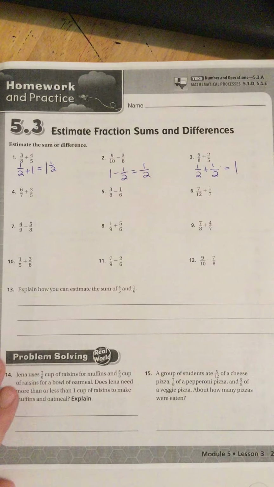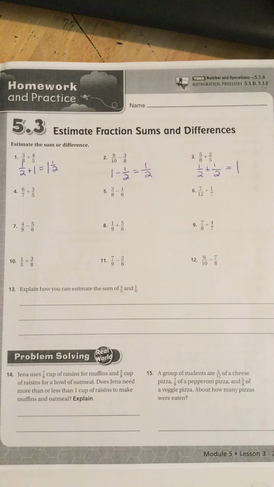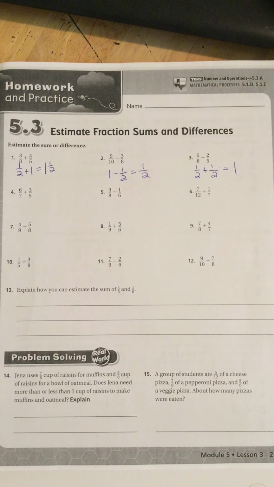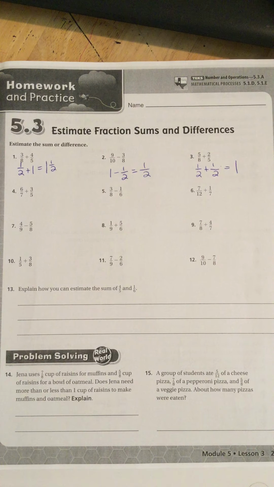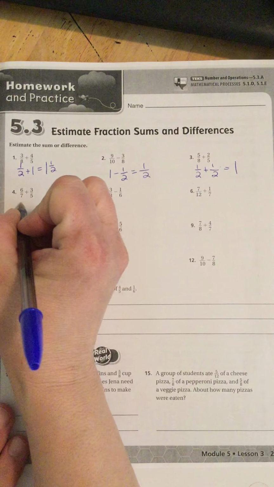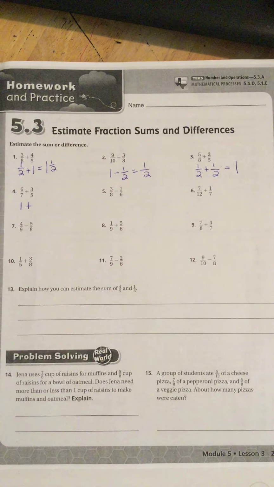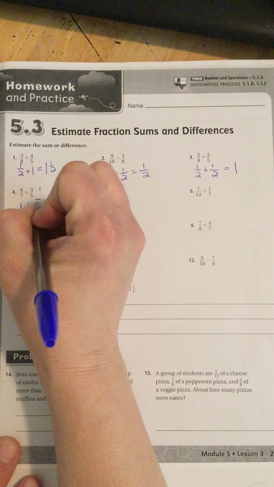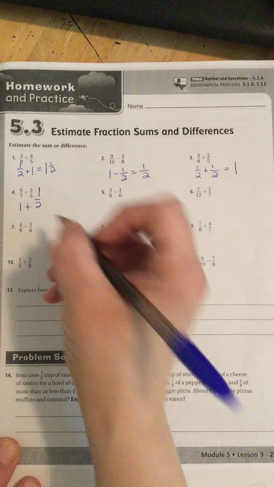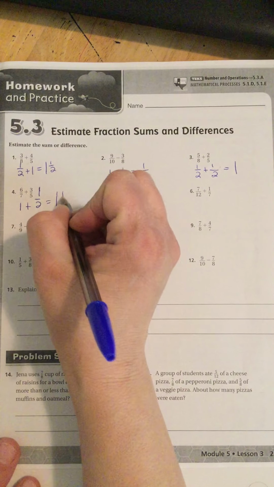6/7 minus 3/8. Or plus 3, sorry. 6/7 plus 3/5. 6/7 is close to 1. 3/5 is close to 1/2. I'll put that right there. So 1 plus 1/2 equals 1.5.